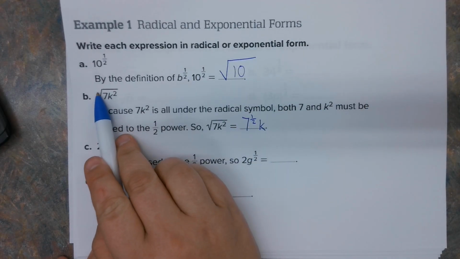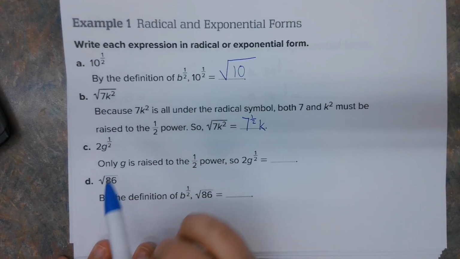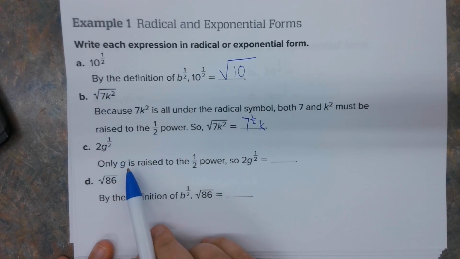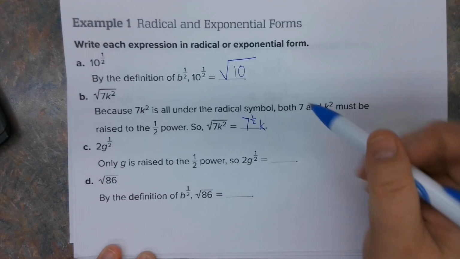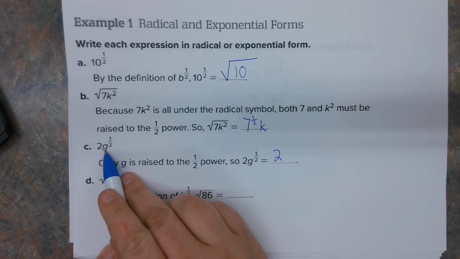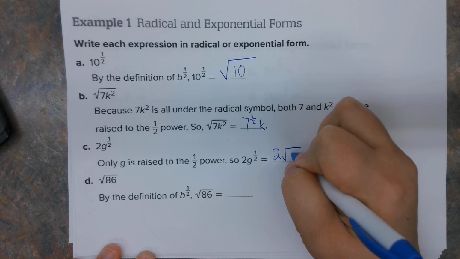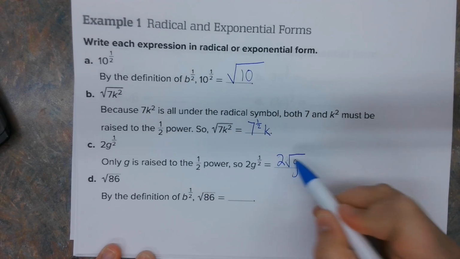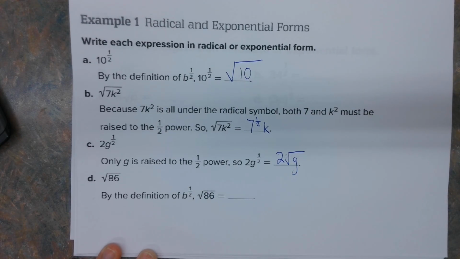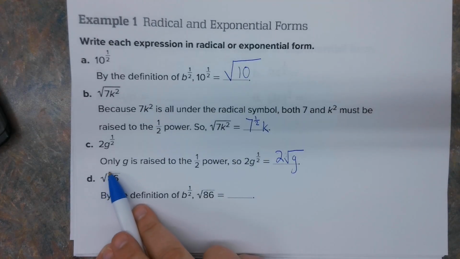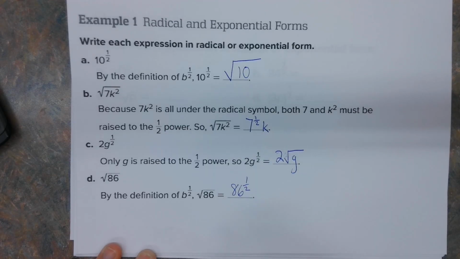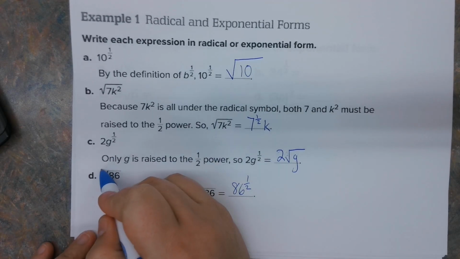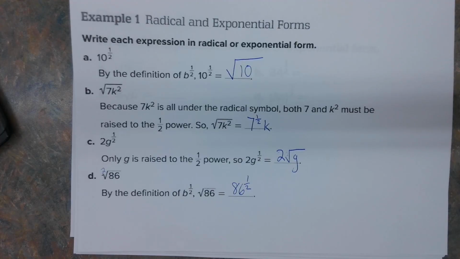So exponent and index, it's almost like dividing them. 2 divided by 2 is 1. 2g to the 1/2. Nothing's happening to the 2, so the 2 is going to stay there. G to the 1/2, though, I can flip it to just be g inside of a square root, because there's my invisible 2. And then 86, the square root of 86 is just going to be 86 to the 1/2 power. So they're used interchangeably. There's that invisible 2 right there.